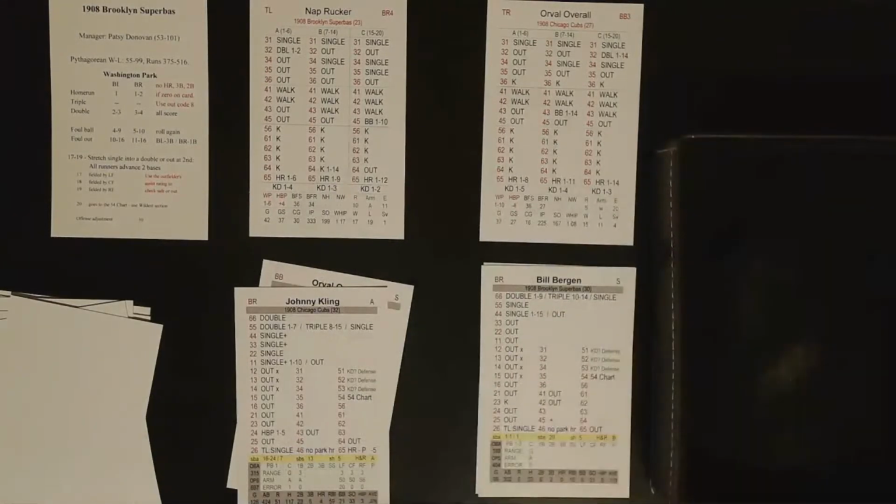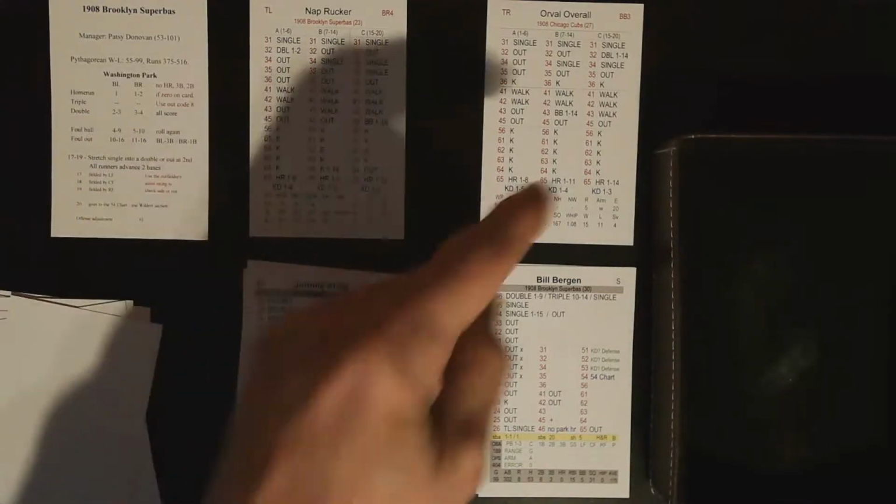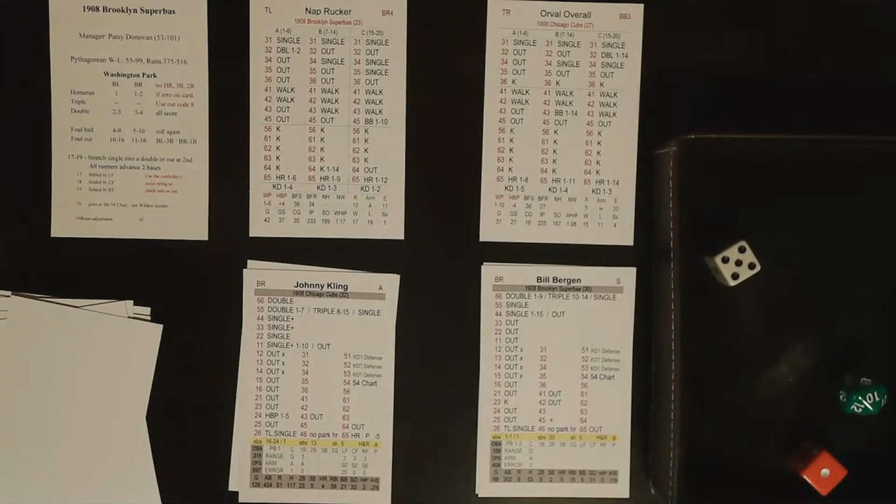Chicago is facing a 1-0 deficit. Even the guy pitching, how could you not love a guy named Orval Overall? And he'll be our seventh inning fun fact today, by the way, guys. Bergen is set to lead it off for the Superbas here in the bottom of the frame.